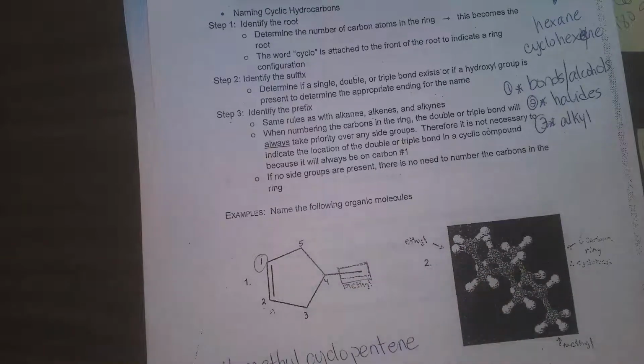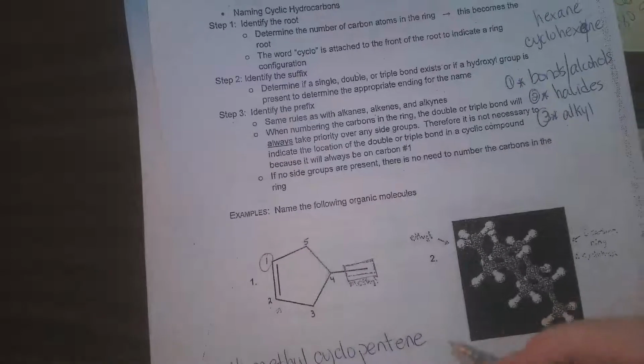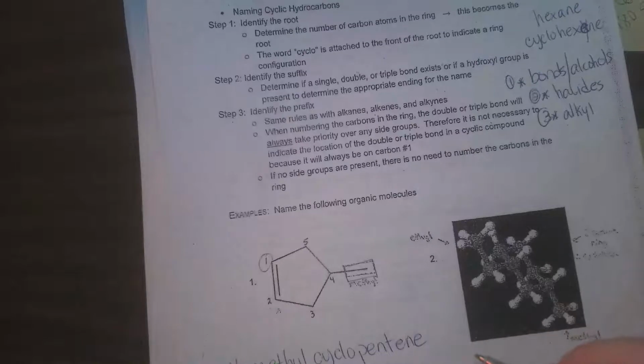And we don't put the 1 in there because on a cyclical hydrocarbon, it's always going to start at that point, because in numbering, you always start at the double bond. We don't have to put the 1-ene in there.